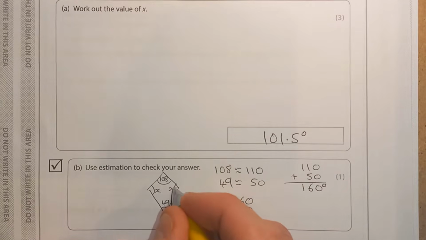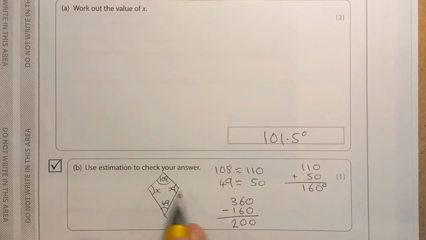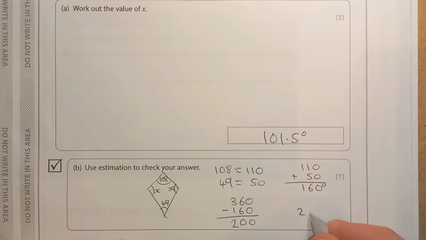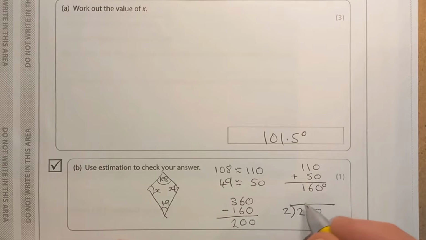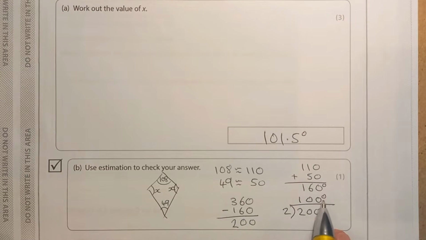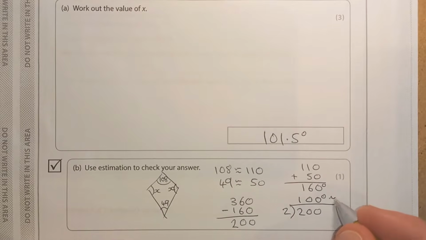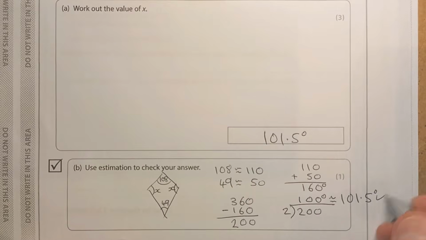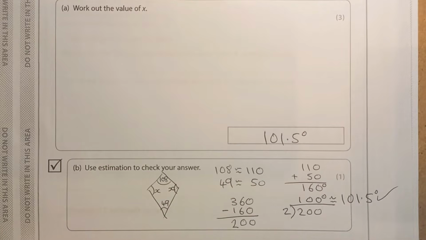Remember that is also an X because it's the same, because we've got a line of symmetry. So then we would say, well, 200 divided by 2, 2 into 2 goes once, 2 into 0 goes 0 times, and 2 into 0 goes 0 times. So we've got an answer of 100 degrees, and we can say, well, that's approximately equal to 101.5 degrees. So that's our check using estimation.